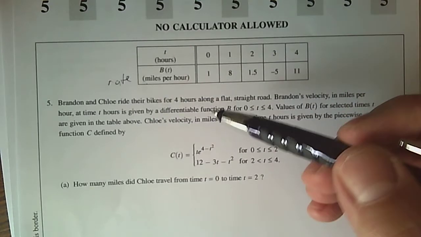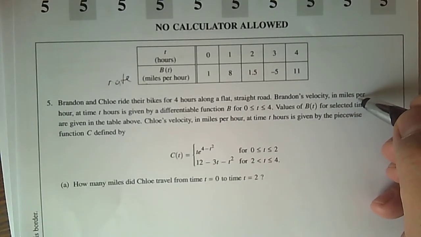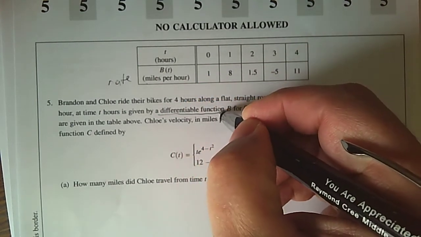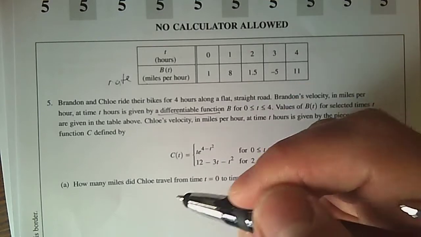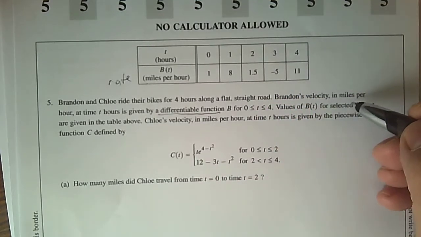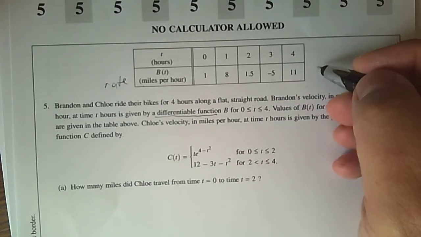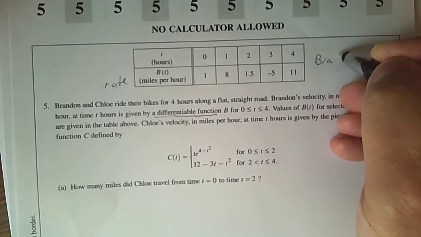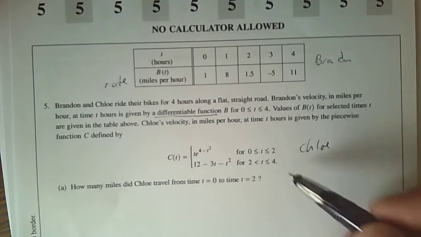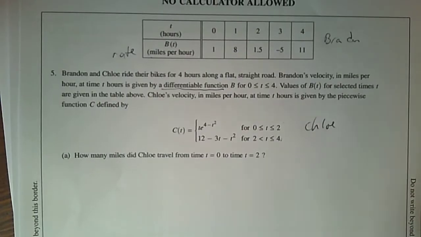Brandon and Chloe ride their bikes for 4 hours along a flat straight road. Brandon's velocity in miles per hour at time t is given by a differentiable function. If something's differentiable, that means we know it's continuous, and you can take the derivative everywhere. Values of B(t) for selected times t are given in the table. So this up here is Brandon, and down here is Chloe in terms of her velocity from 0 to 2 and then 2 to 4. Let's start answering the question and go back if we need to.